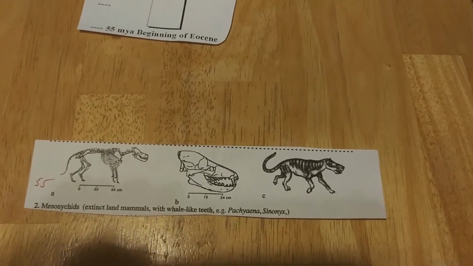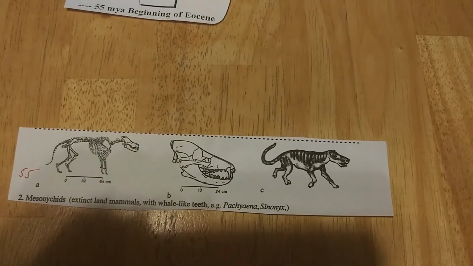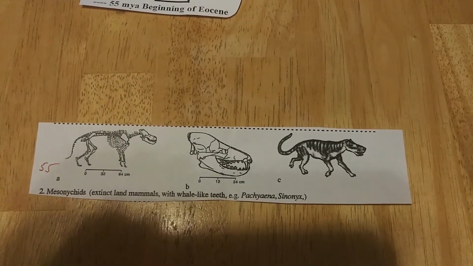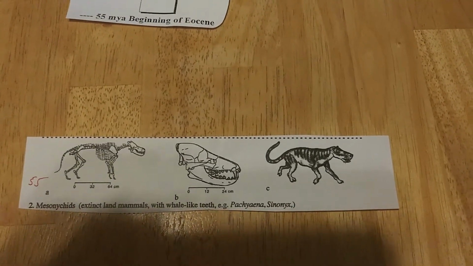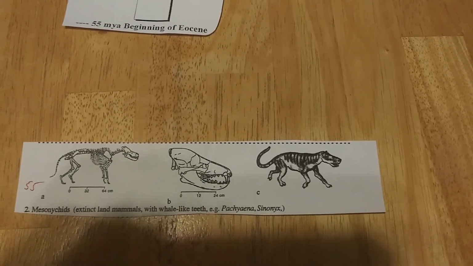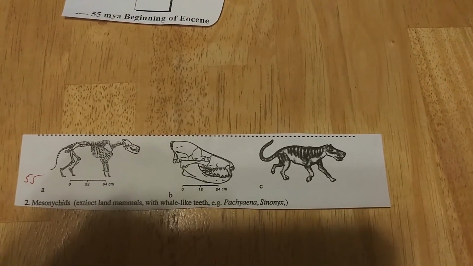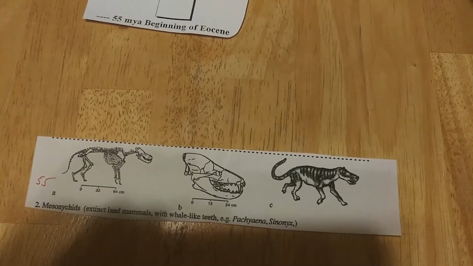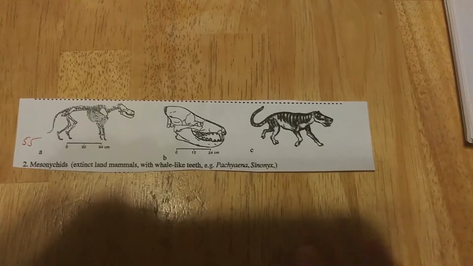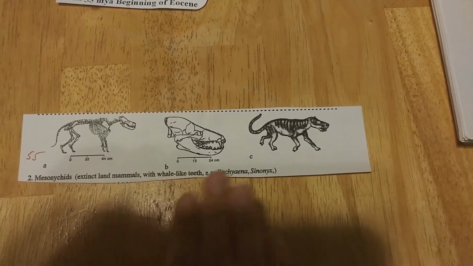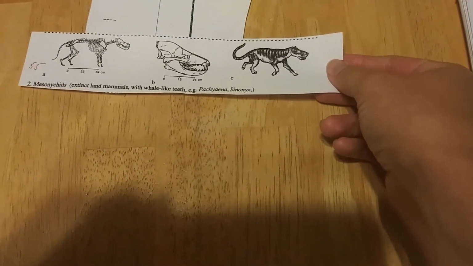But one of the interesting things about the mesonychids, like Synonyx or Pachyhyena, is that these creatures had tiny hooves on every single one of their toes, which is very different from wolves today, because these are not true wolves. These are a different group called mesonychids, and these existed somewhere around 55 million years ago. So I'm going to put that here on my timeline.